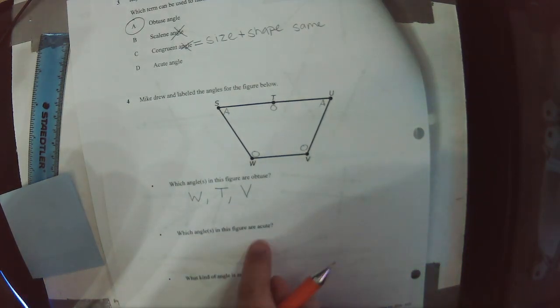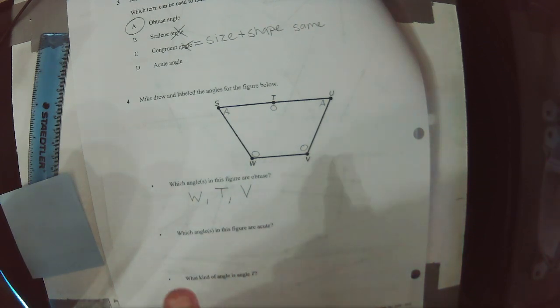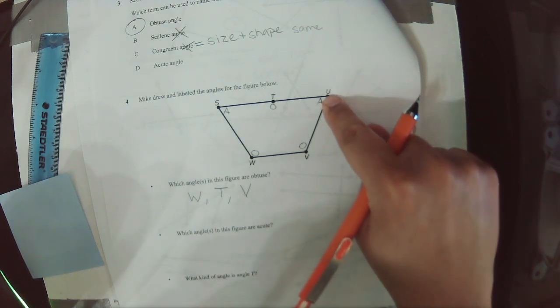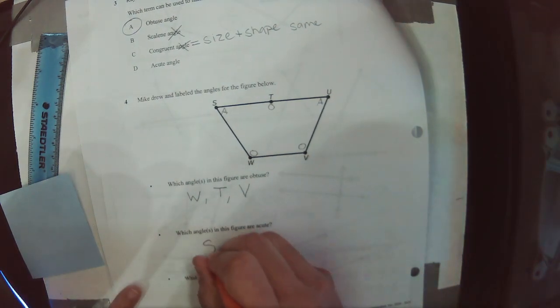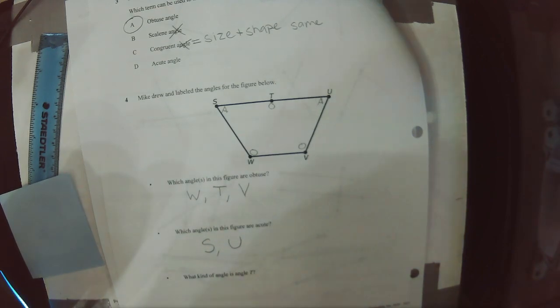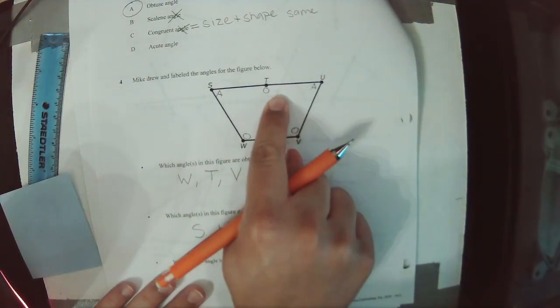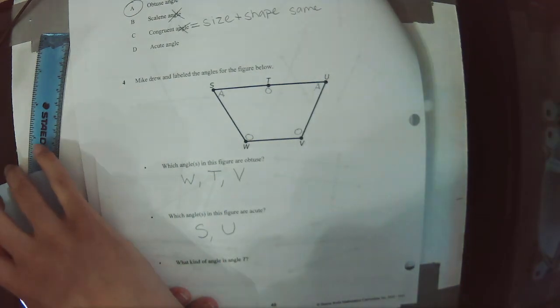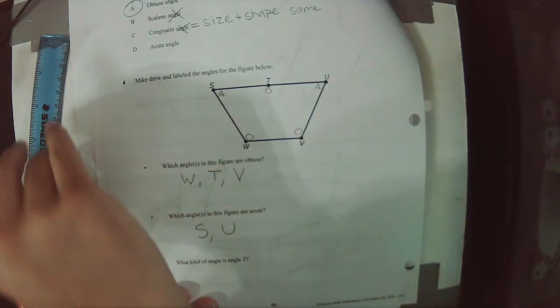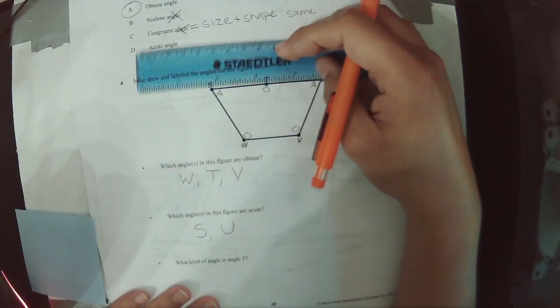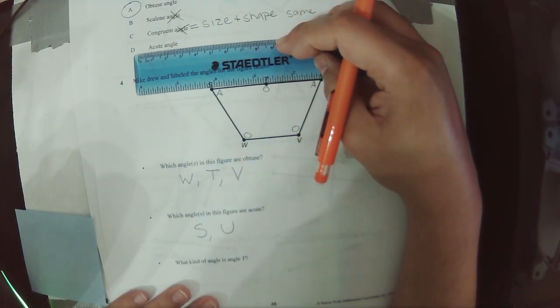And it says which angles in this figure are acute. We found 2 acute angles, S and U. Now angle T, like we saw and like Nakai pointed out, it's a super obtuse angle. There's a lot of space. In fact, if I take my ruler, look, angle T actually lines up with my ruler.